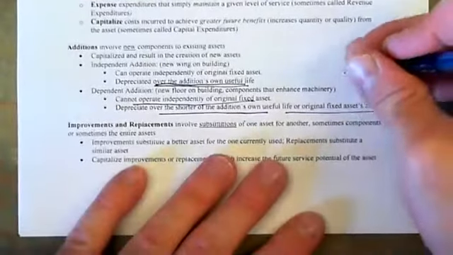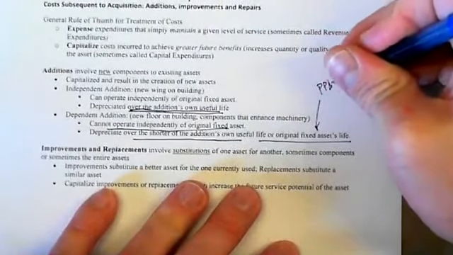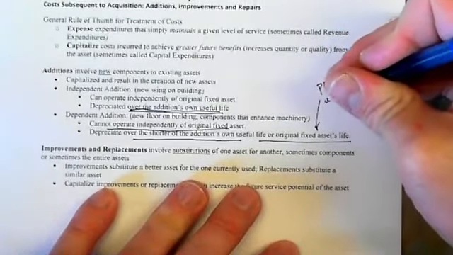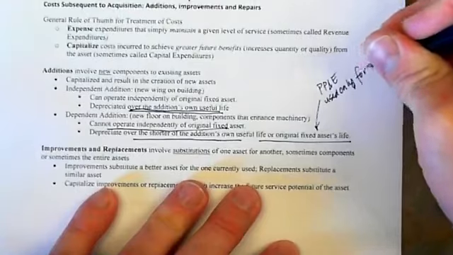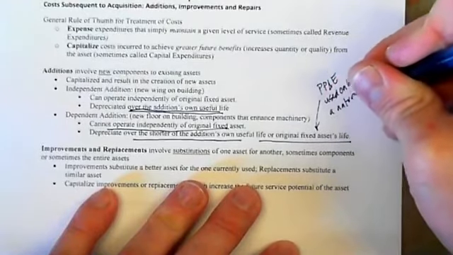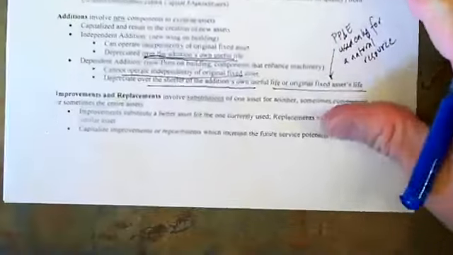So this is just sort of compared to PP&E, used only for a natural resource, something like that, if you remember from chapter 10.